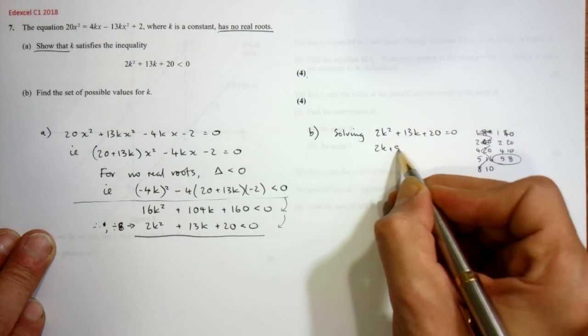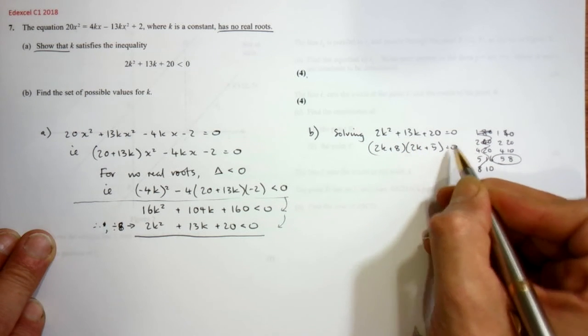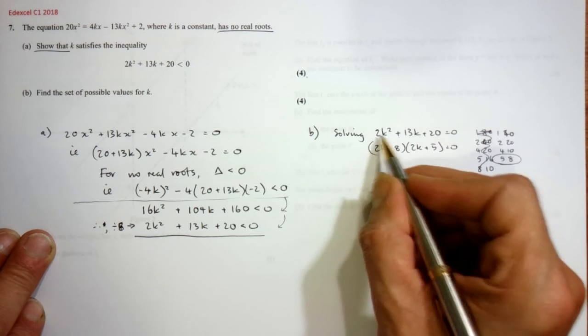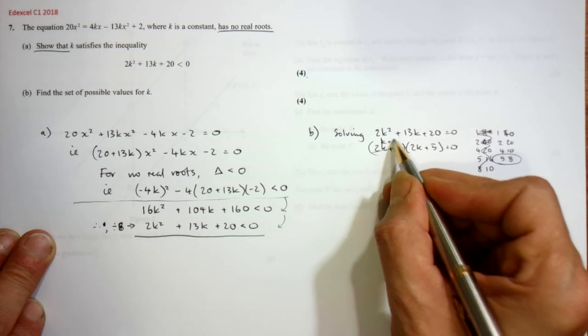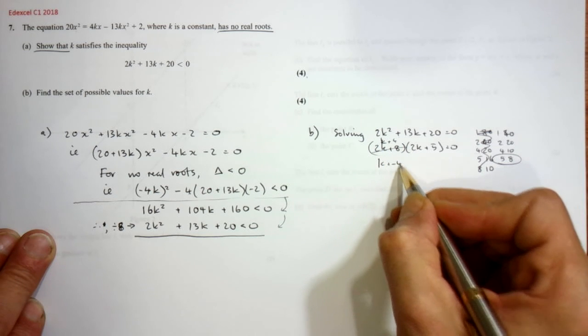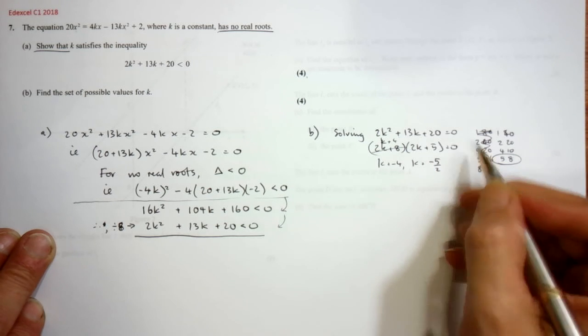So 2k plus 8 and 2k plus 5 is equal to 0. We haven't factorised that one, we factorised 2 times it. And this divides by 2 to give k plus 4. So k is equal to minus 4, k is equal to minus 5 over 2. So we solved it, that's step 2.